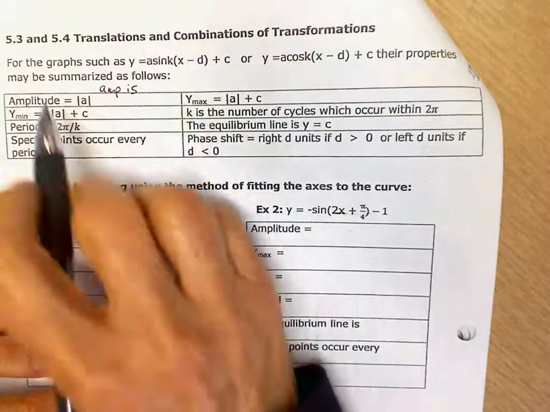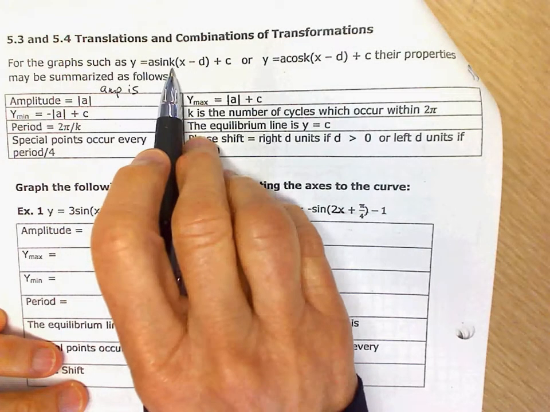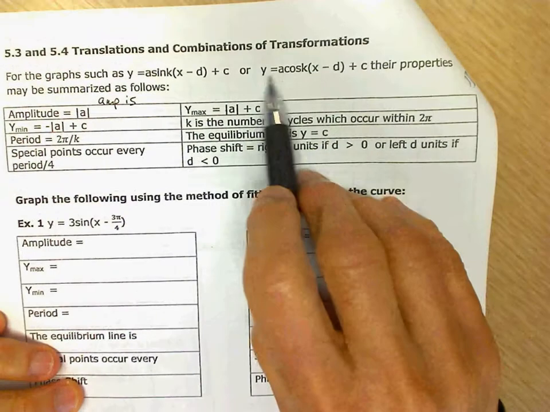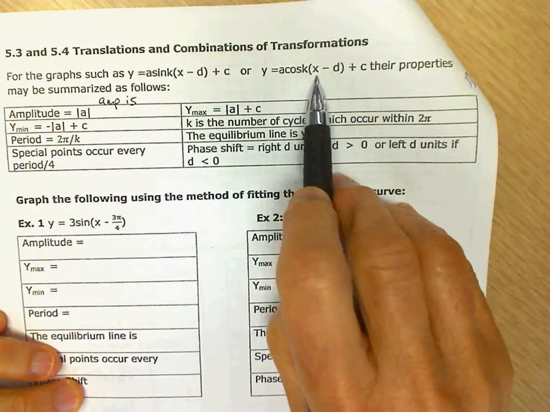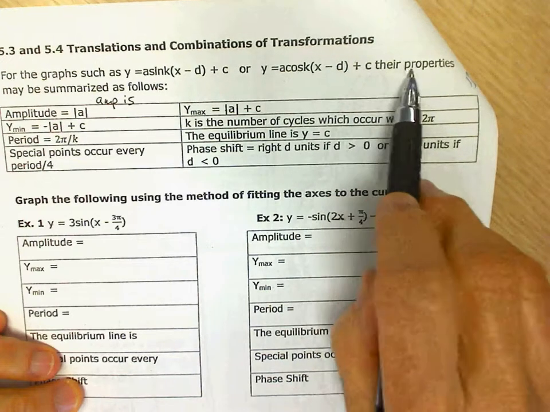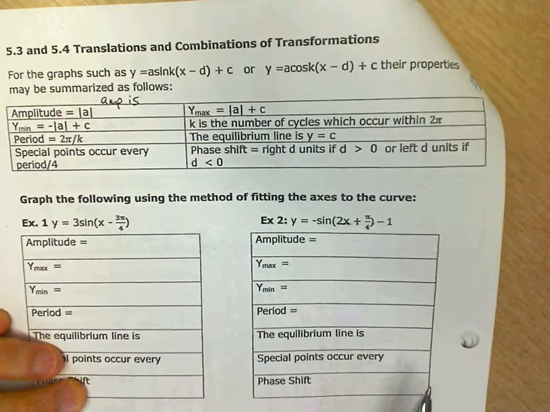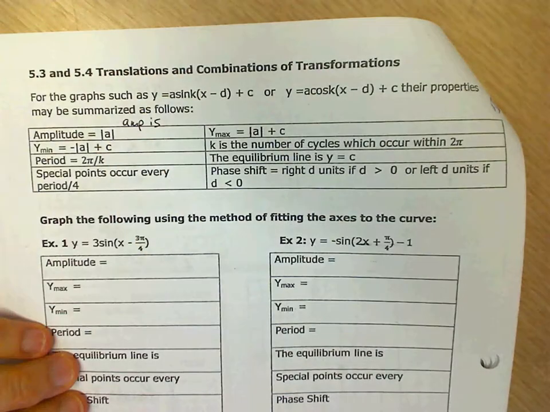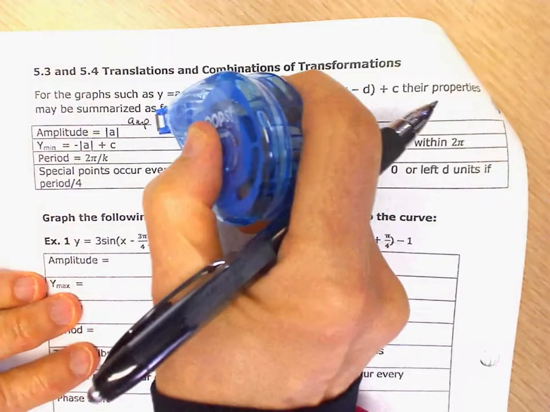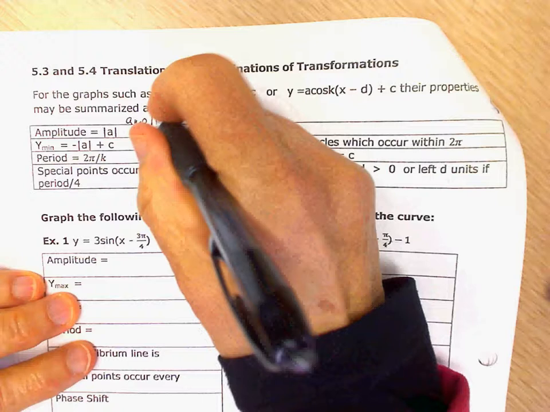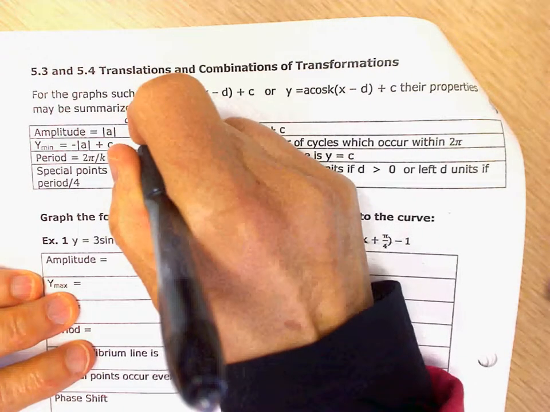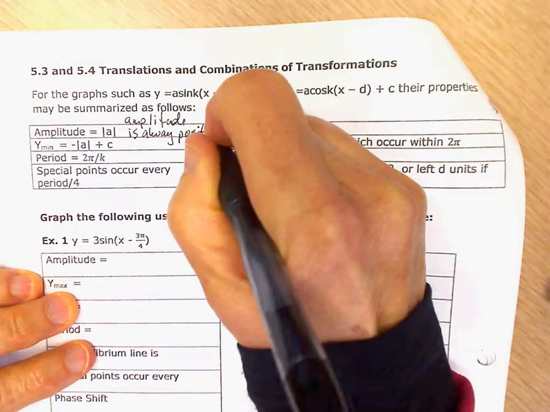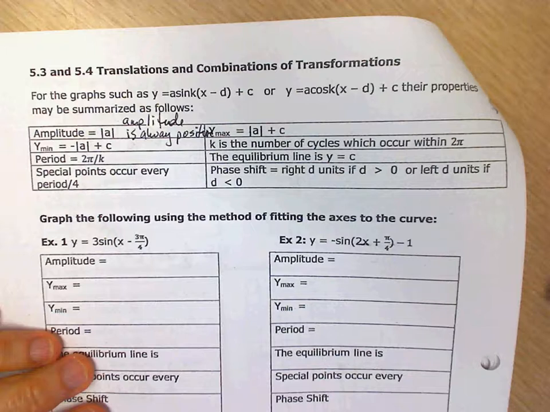Alrighty, for the graphs such as y equals a sine k open bracket x minus d close bracket plus c, or y equals a cos k open bracket x minus d close bracket plus c, their properties may be summarized as following. Amplitude is the absolute value of a, and amplitude is always positive. Remember, okay? Amplitude is always positive because it's the distance, and I'll show you where that happens, okay?